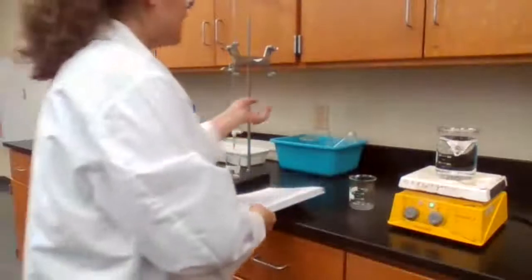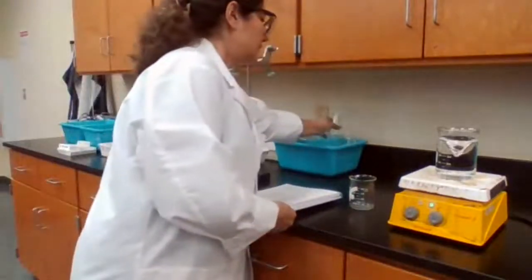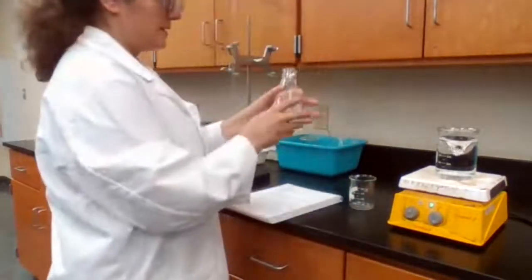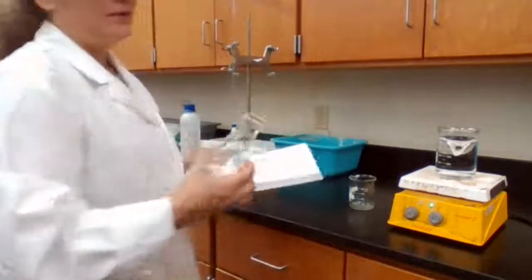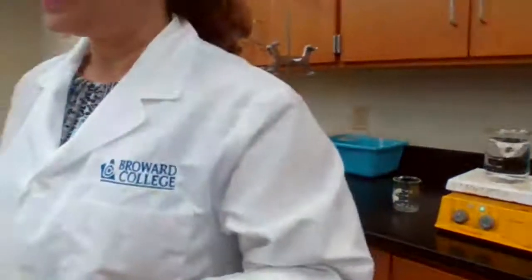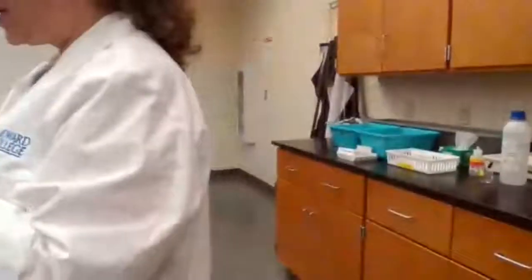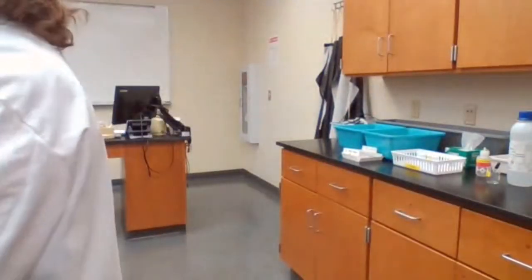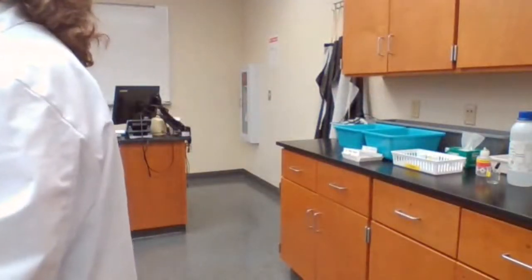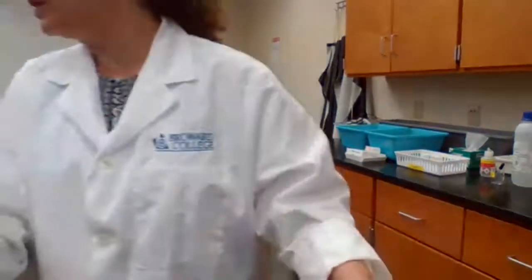Now, in step 2, we're going to use a clean, dry Erlenmeyer flask. We are going to measure KHP. I want to make sure what you have in your data sheet. So for the data sheet, you need the mass of the empty Erlenmeyer flask. So I'm going to give you the mass for the empty Erlenmeyer flask.